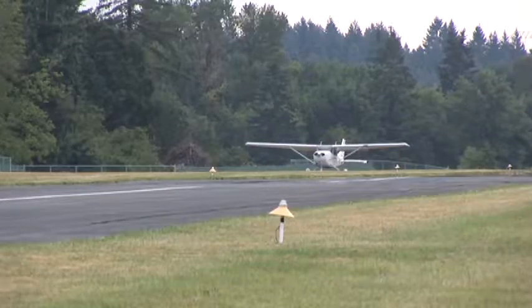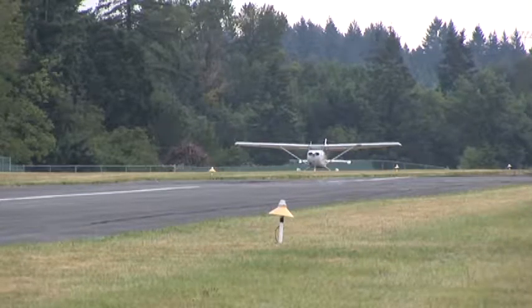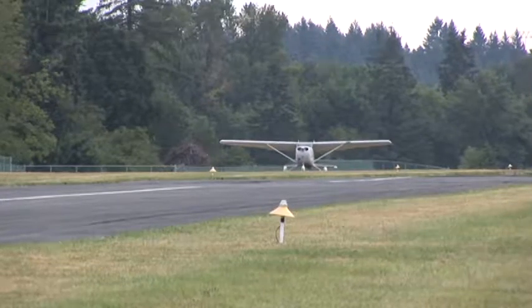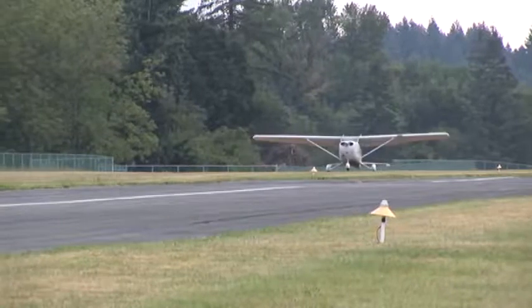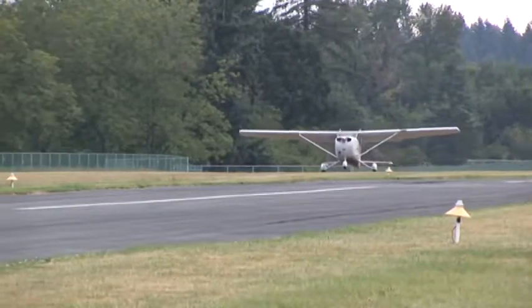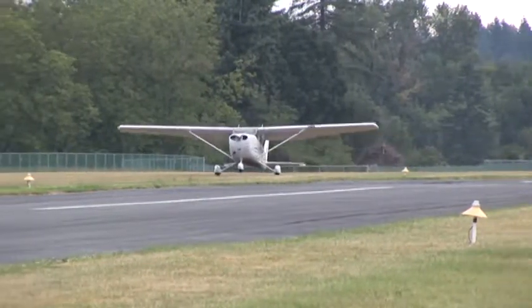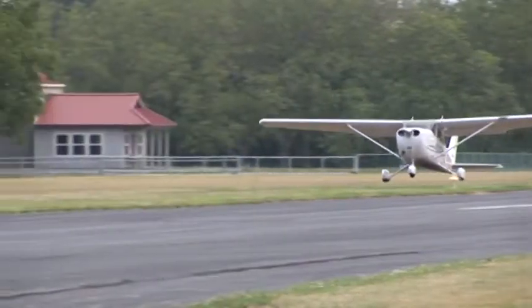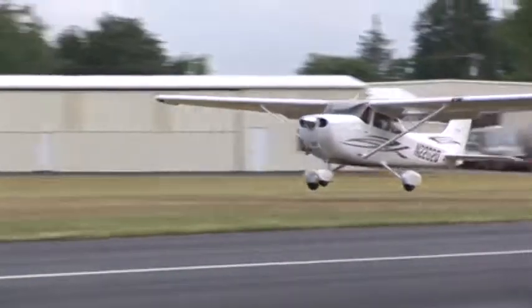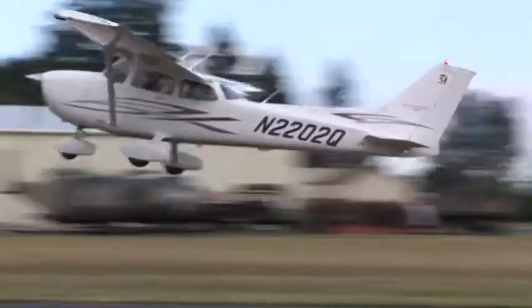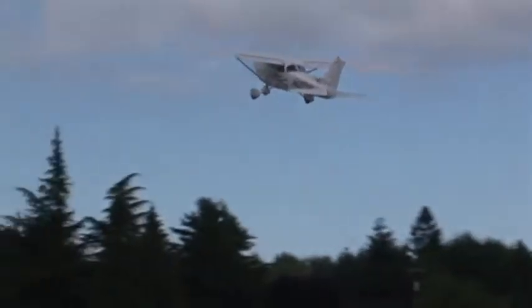In this example, our airplane is rolling for departure. If you have an obstruction at the end of the runway, you need to make sure you can climb at VX, which is the best angle of climb speed. This airspeed allows the airplane to gain the greatest amount of altitude in a given distance. Once we've cleared the obstruction, we can transition to a speed of VY, which is the best rate of climb speed. This airspeed provides the most altitude gain over the least amount of time.